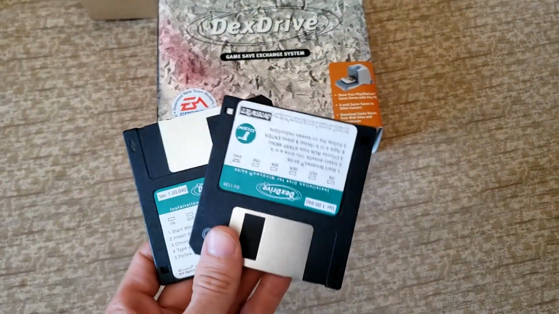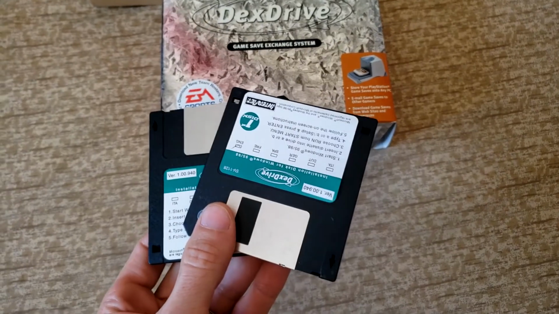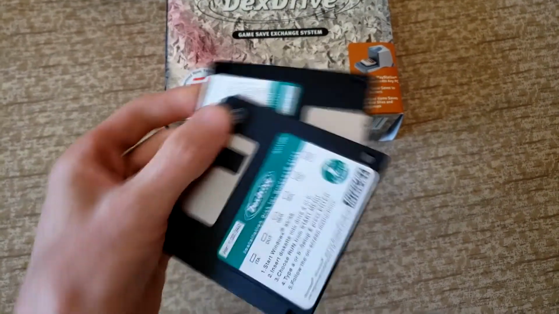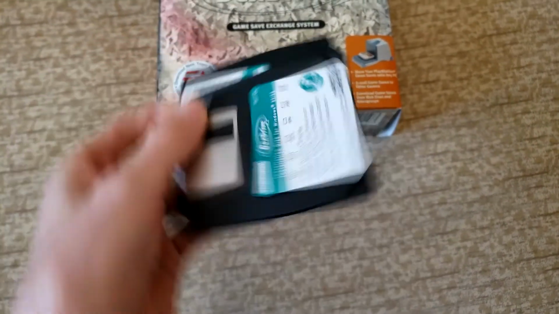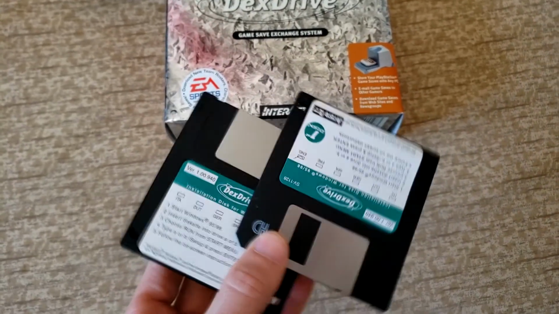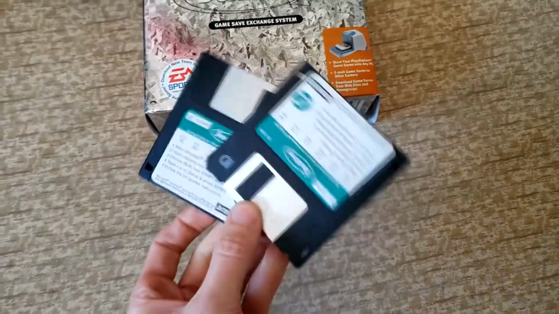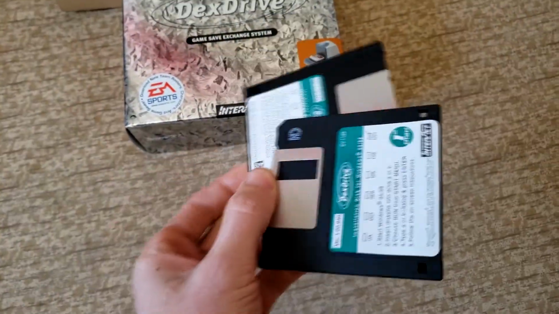So one thing you might notice about the DexDrive is that it's an ancient piece of hardware. It comes with floppy disks with ancient software on it. It actually works with Windows 95, 98. Don't worry about that. I'll show you really good software you can use instead of this, and I've linked it in the description below. You no longer need these, they're pretty much useless.